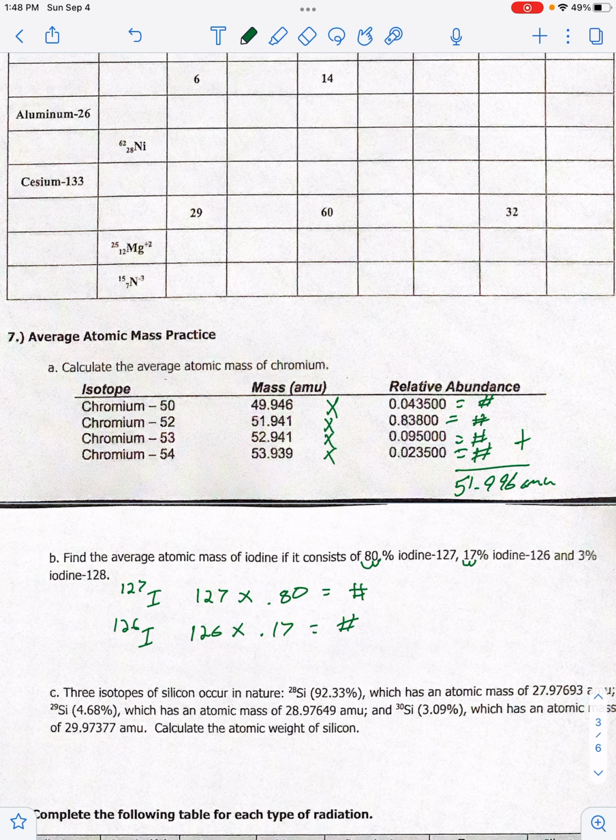And then I have my last one, iodine 128. I would take that 128, multiply it. Now I have 3%, so here's where you've got to be careful. If you have 3%, I'm going to move this decimal, that would be right here, to the left by 2. 1, 2. Now if you have an empty space, fill it with a 0. Just watch out for that because that can lead to a mistake. So it's actually 128 times 0.03, and you're going to get a number.